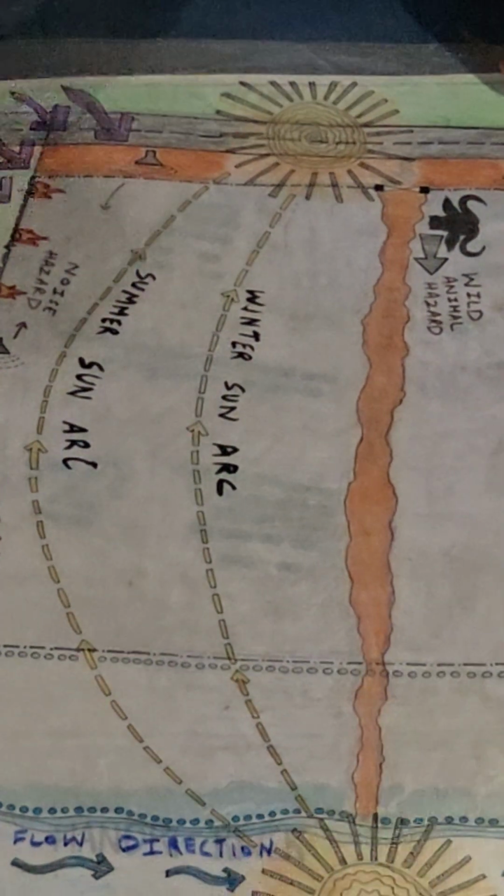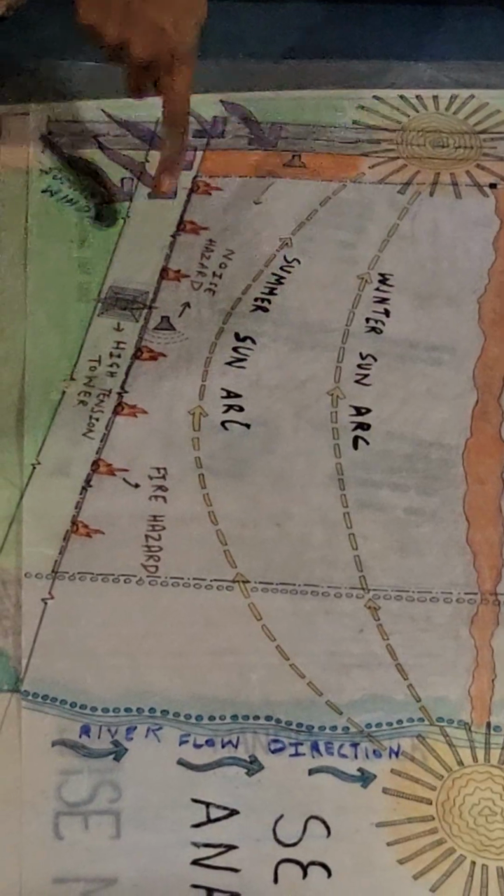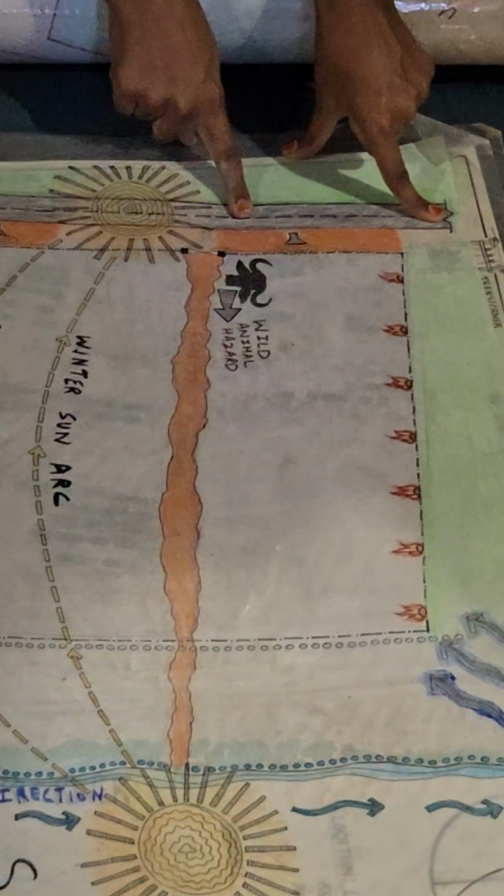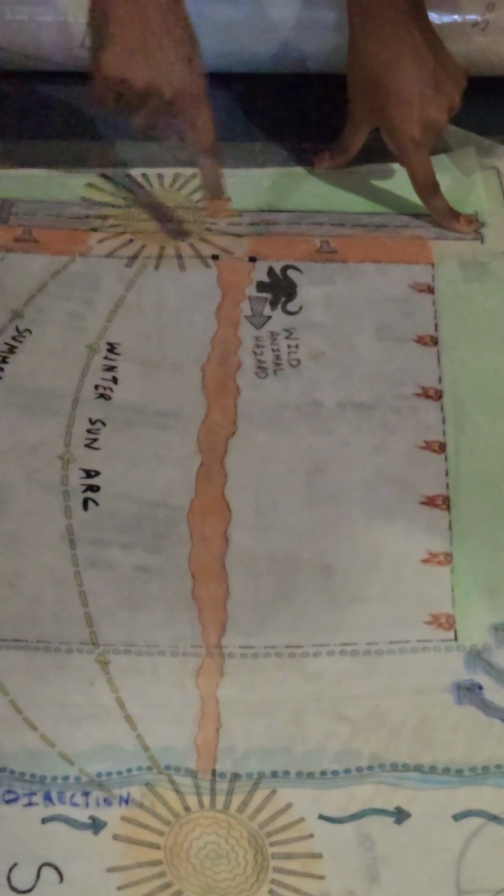And they've also done the fire hazard. There's a high tension wire and there is also crop field. That's where they did the fire hazard. And they also have marked the wild animals. Here, there's just a threat on this side. There is noise pollution from this side, etc. All the sector related things is what we'll do on the sector map.